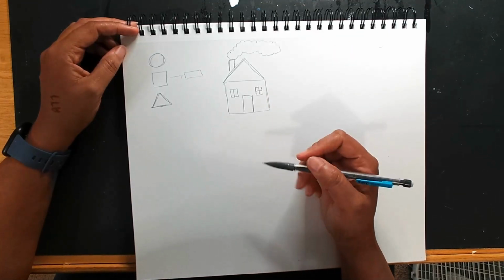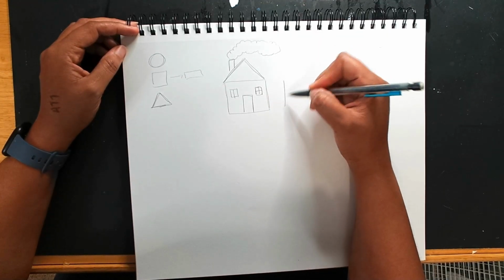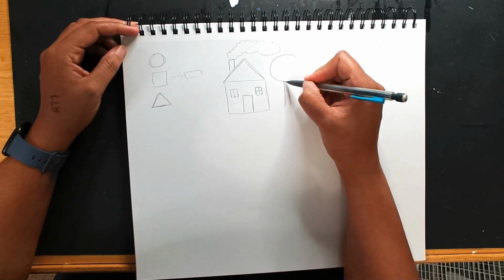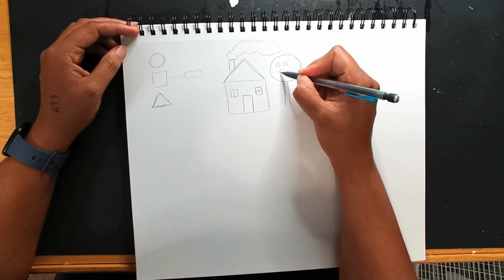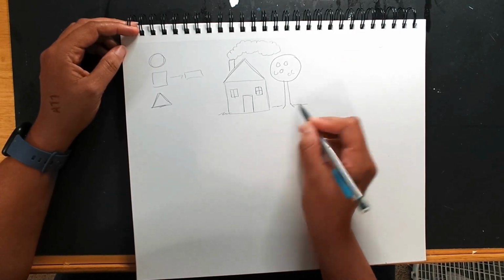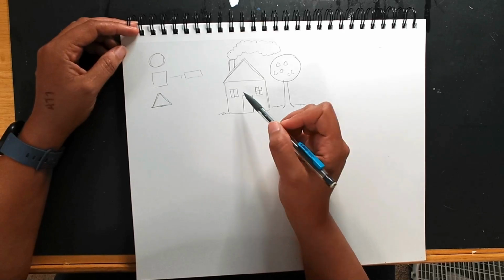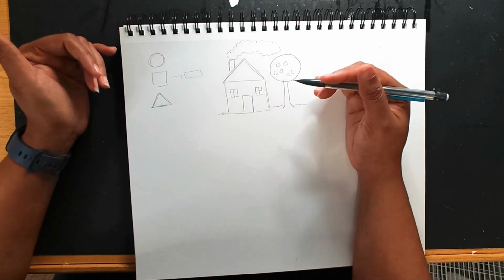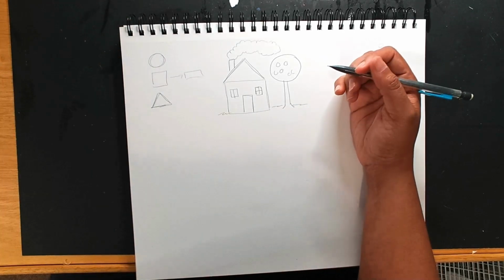And that's how you draw a house. Then you draw a stick and a circle, and you draw a tree. This is what most people right off the street would draw, because it's what they remember from elementary school.